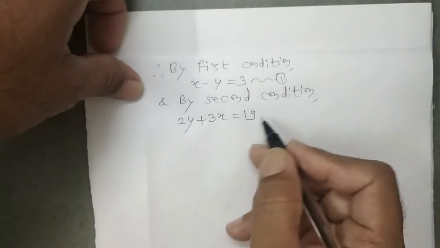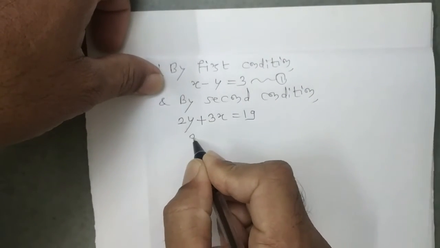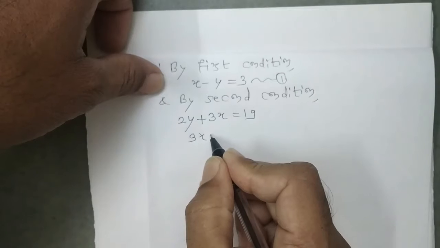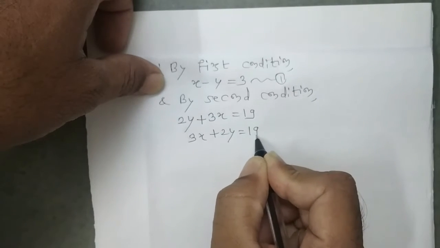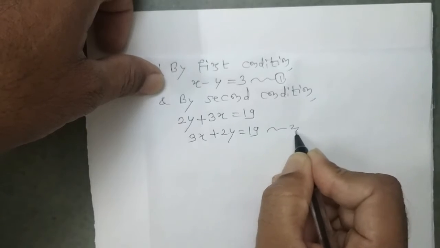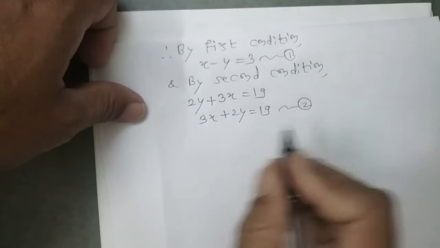Now we can write this equation as 3x plus 2y is equal to 19. This is equation number 2.